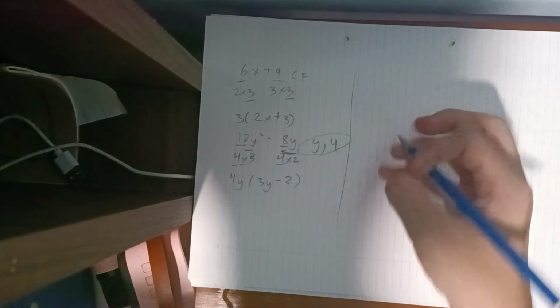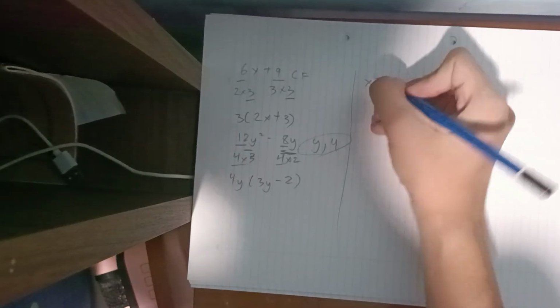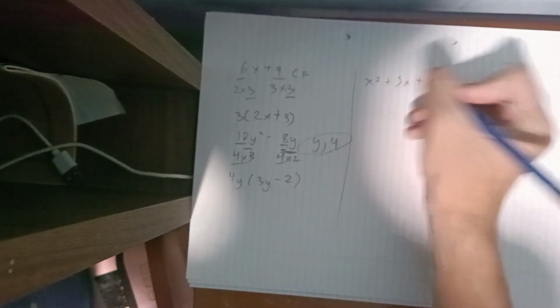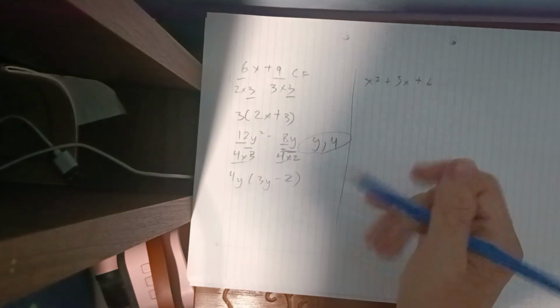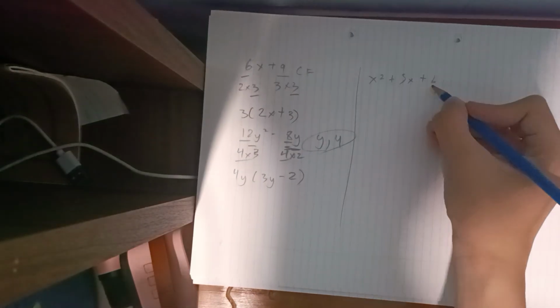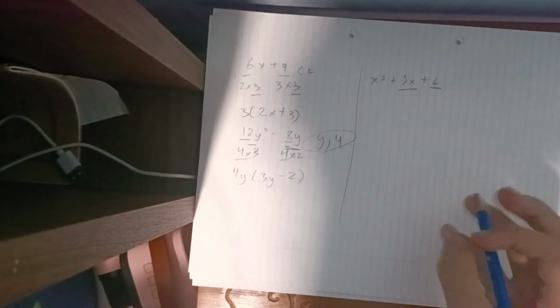Now let's go to trinomials. So this is a trinomial. We need to find numbers that multiply to 6 and add up to 5.